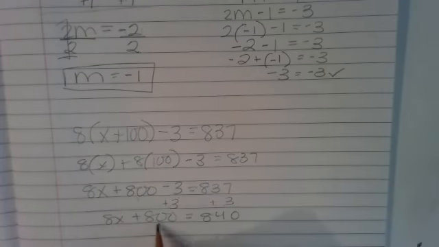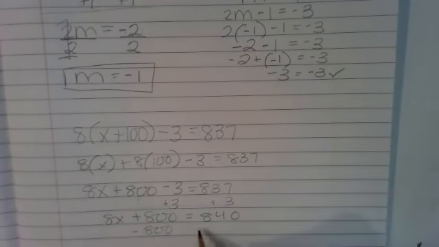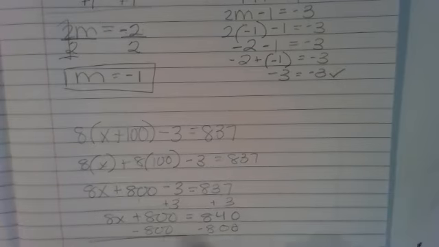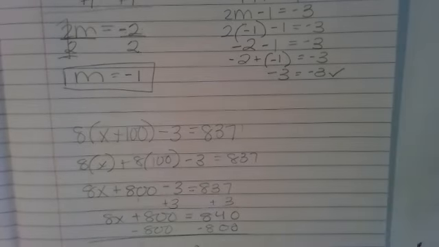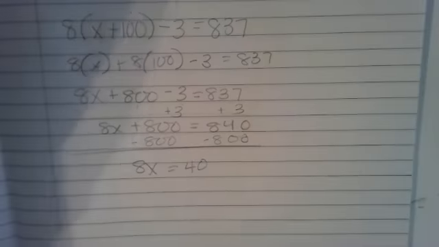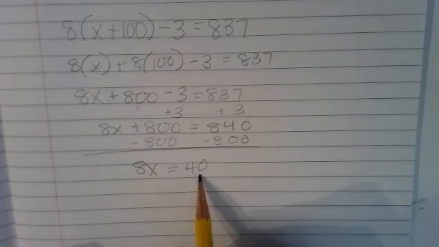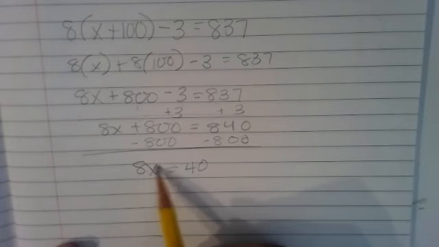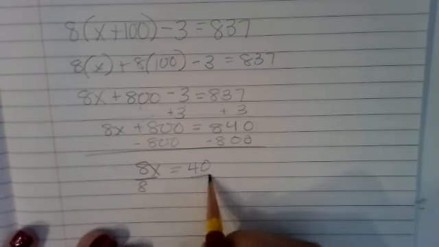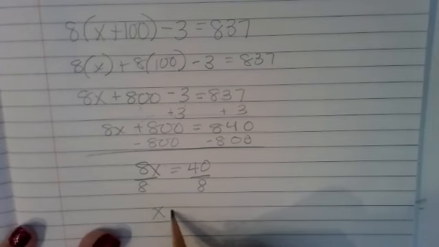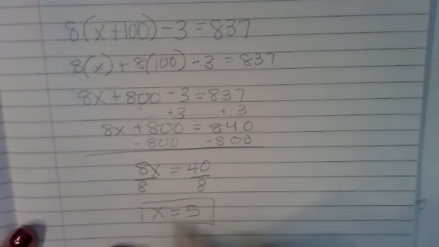Now I'm going to do the inverse of 800. I'm doing that to get the 0 pair here because I'm working towards isolating my x. This creates 40. That leaves me with 40. These are touching, which means multiply. So the inverse here would be a divide by 8 and a divide by 8. And x equals 5. And there you have it.